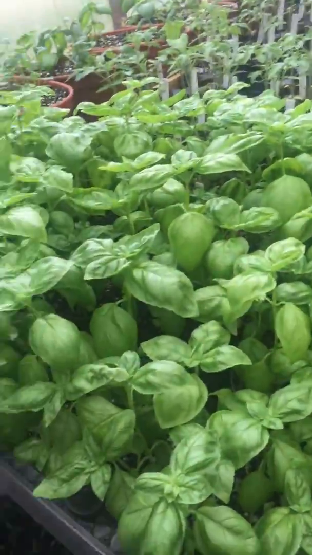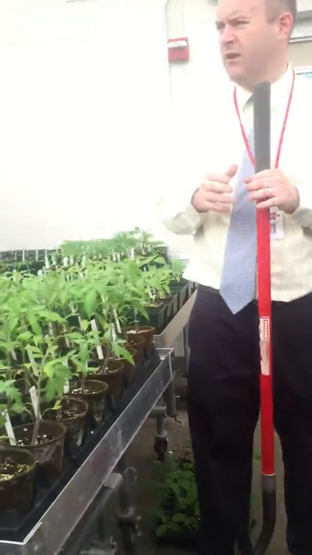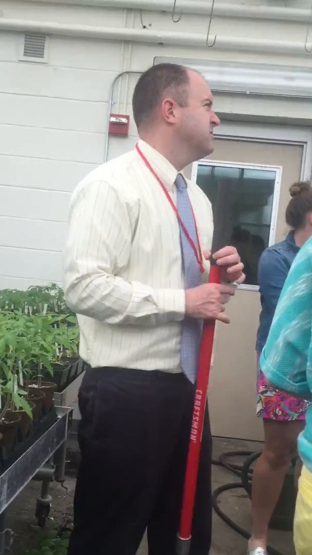And then the trays on the floor, we're going to go out in the garden. So these are the ones we'll put out in the garden. We have Swiss chard and parsley, oregano, chives, all sorts of things like that.